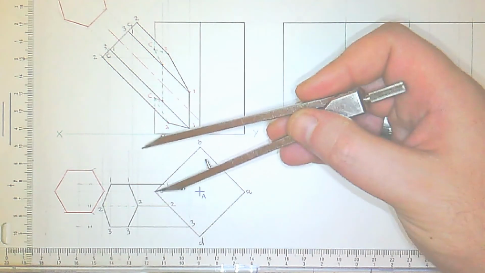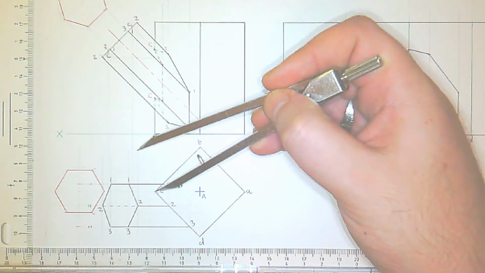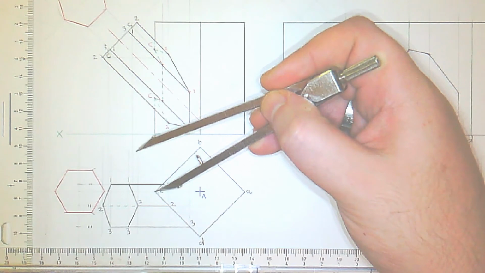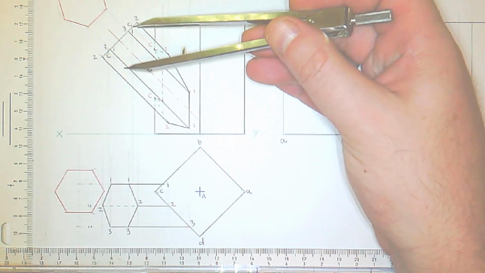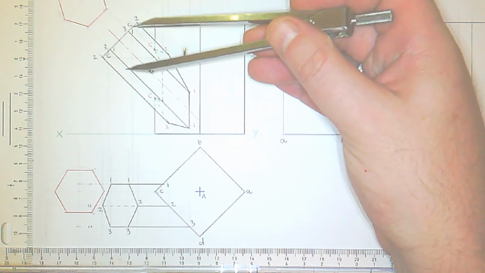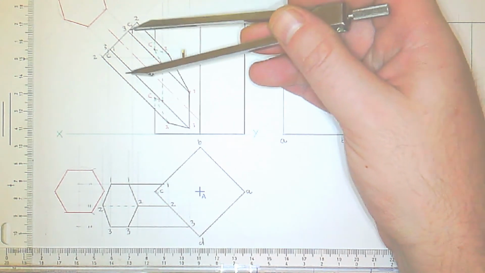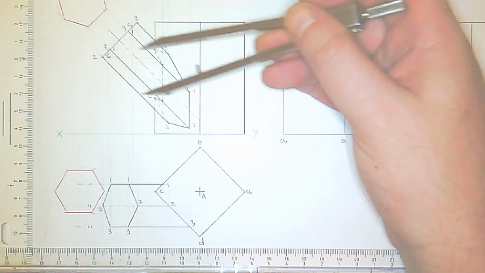Now point C is a bit of a sticky wicket because point C penetrates here on the surface. Here's point C on the base here, but that's not a true length, because this base side, or the side here of the prism, is in fact not a true shape to your view.